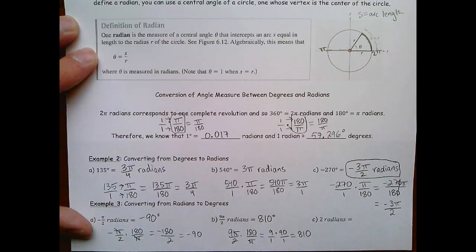As a bonus, do you know how many times around the circle that would be? I'll let you figure it out.